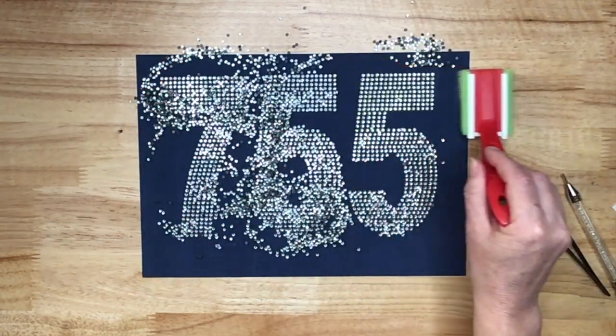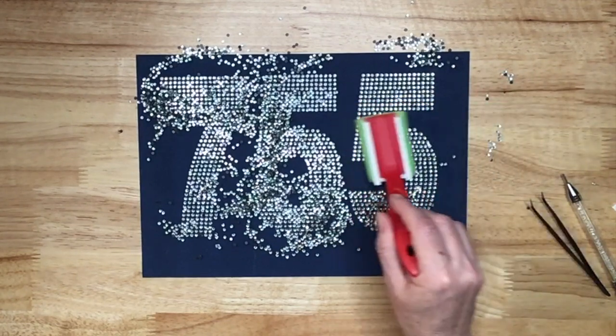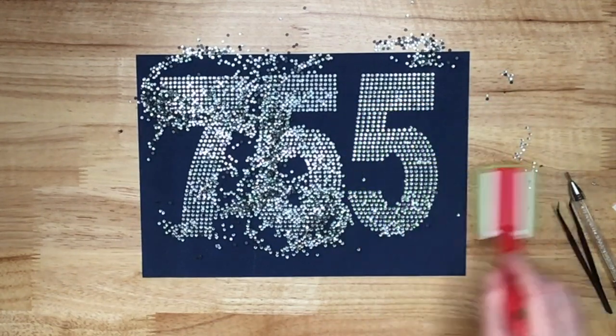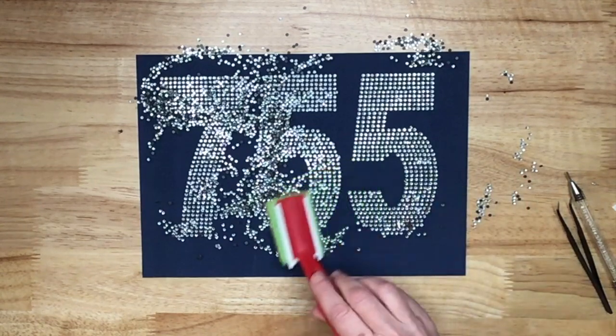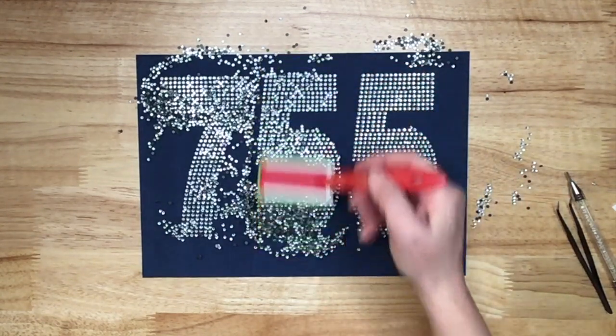Okay, so I'm just going to start brushing all the extra ones off. And for those of you that do rhinestones, you're probably laughing right now because I have so many extra ones on this middle 5.